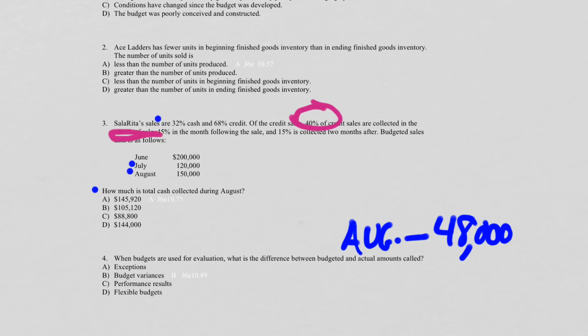So let me say it again, getting the problem straight. Of the sales in July, 32% was in cash, 68% credit, but of that, 40% was actually collected in July, but another 45% of the credit sales was collected in August. So that's what we're after, the 45% that was collected in August of the July sales.